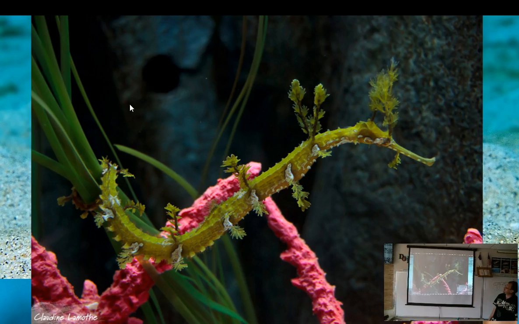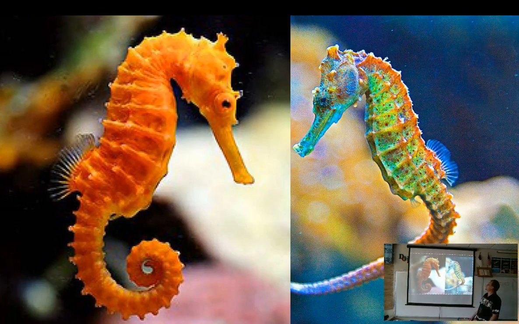This is another example of a pipefish that's doing a great job looking like a piece of algae. Isn't that incredible? Really cool. Praise God. God not only made algae, but he made fish to look like they're algae. It's pretty cool. Here's, of course, our friends, the seahorse.